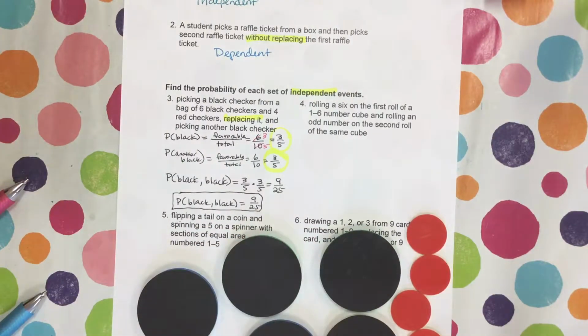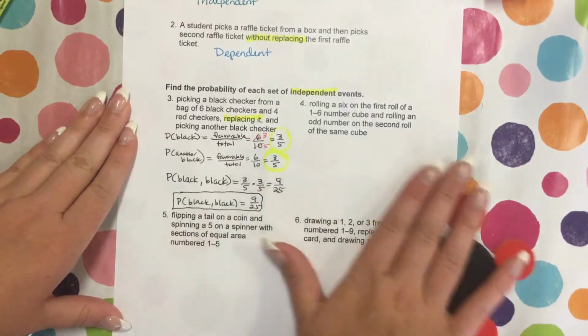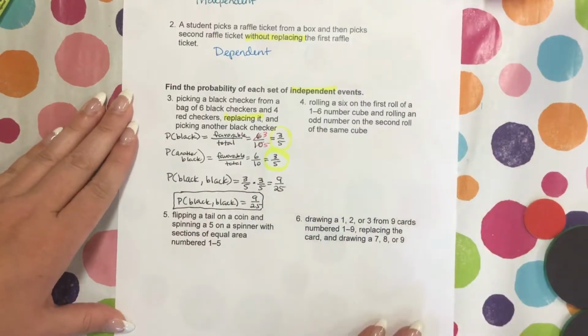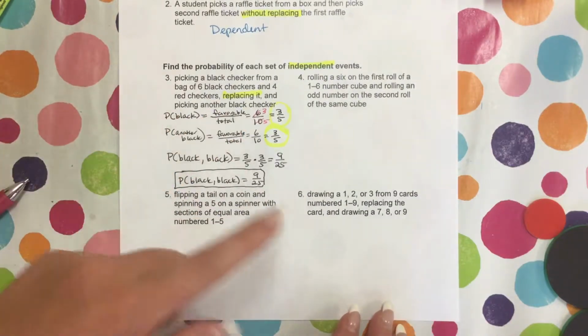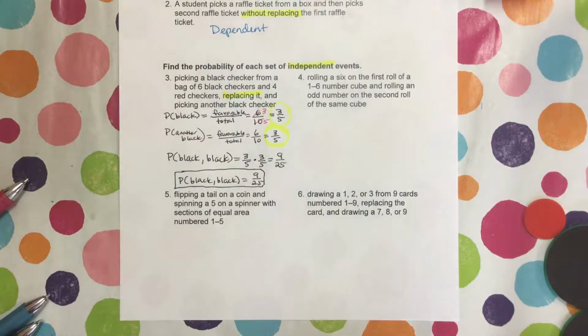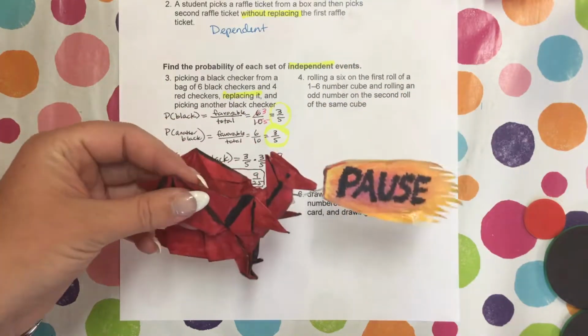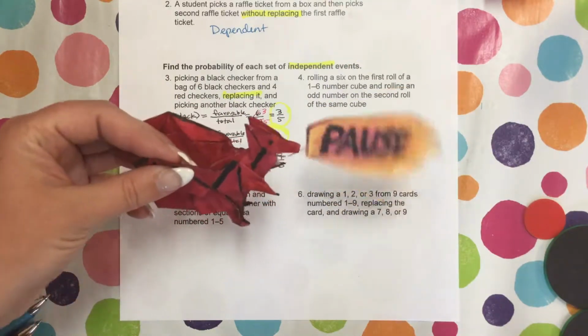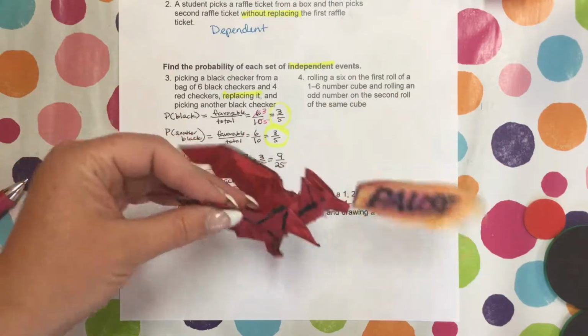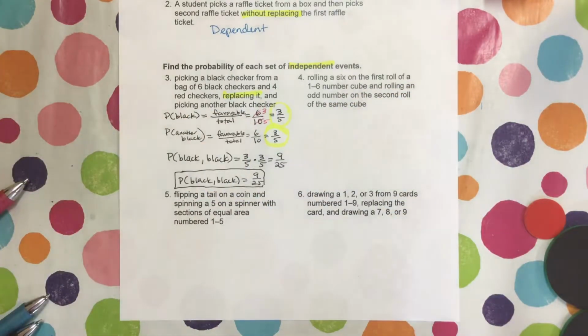Very, very cool. Okay, so this is what I want you to do, ladies and gentlemen. I want you to go ahead and try 4, 5, and 6 on your own. There's our friend the pause dragon, reminding you to pause your device and show all your work and press play when you get done, and we'll talk about your answers.